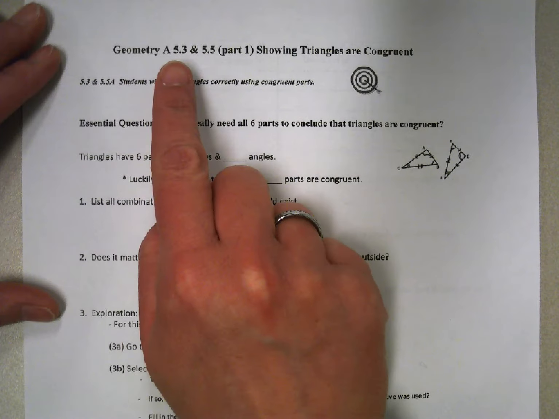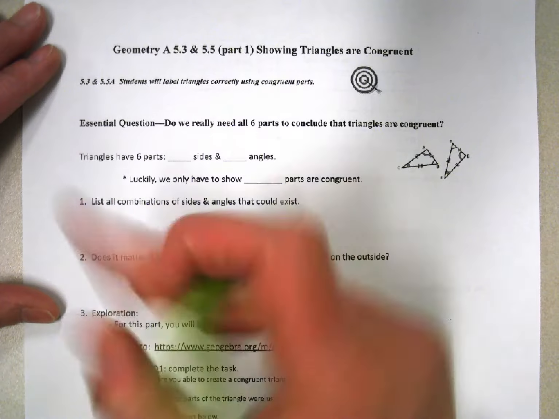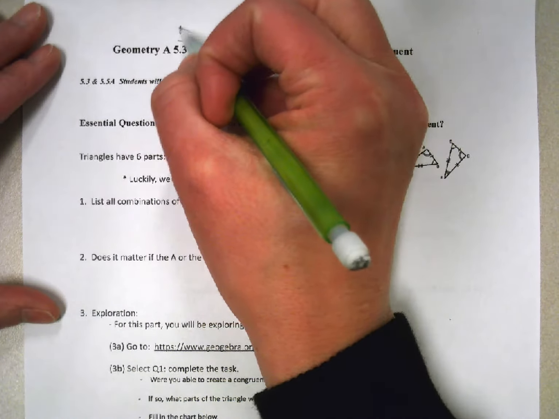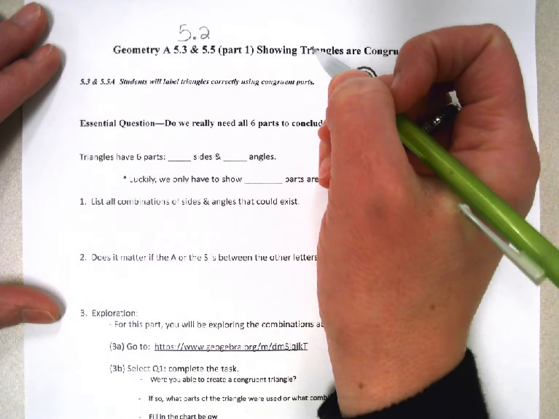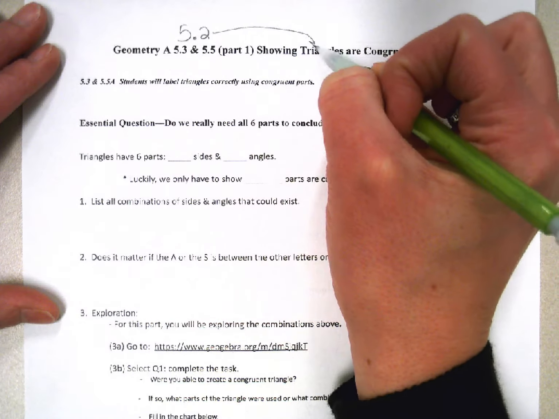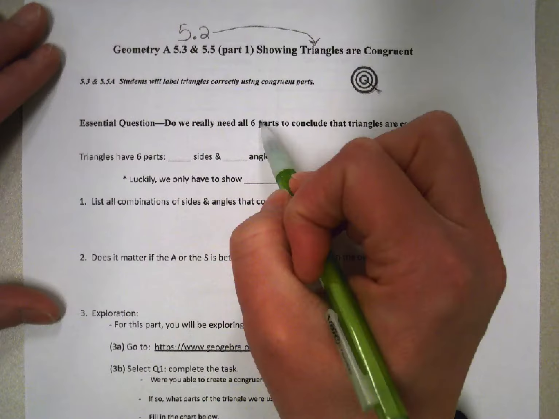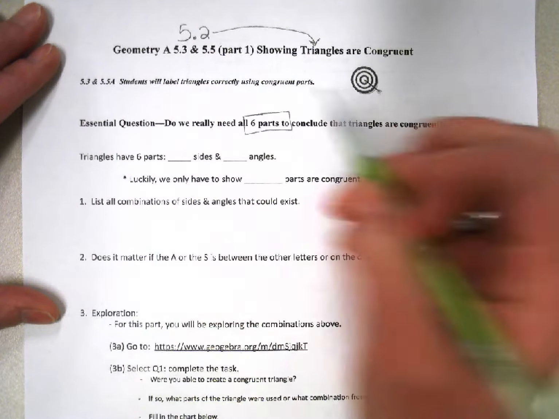Today we're going to be going over 5.3 and 5.5. And yesterday or last week's lesson in 5.2, because I know we're kind of going out of order, we started basically proving how triangles are congruent. And in that lesson, we had to show all 6 parts were congruent.